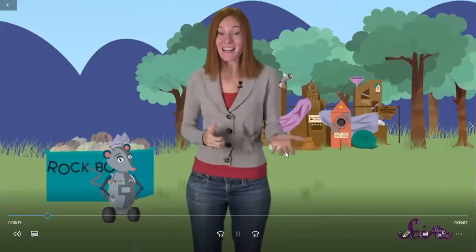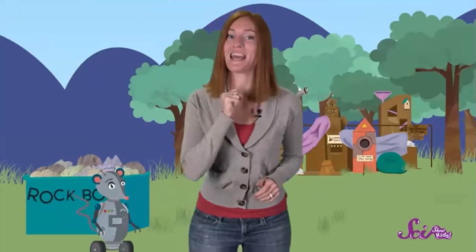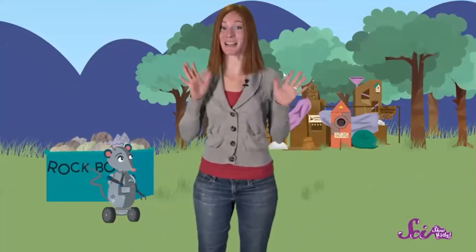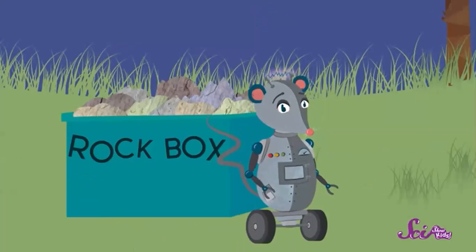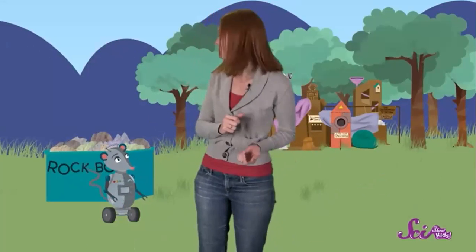We've been out looking for rocks to add to our rock collection. And as you can see, Squeaks and I have found a ton of awesome rocks. We've just been putting them in a box and we're ready to take them back to the fort so we can learn more about them. But it looks like we might have collected a few too many. This box is really heavy, too heavy to carry. So I wonder if we can pull the box back to the fort. Squeaks, want to give it a try?